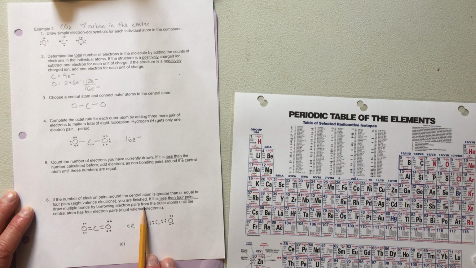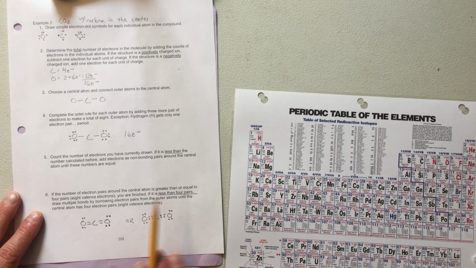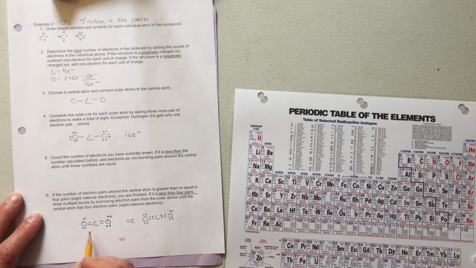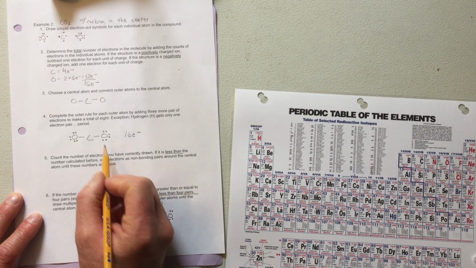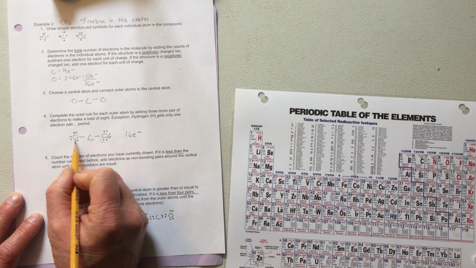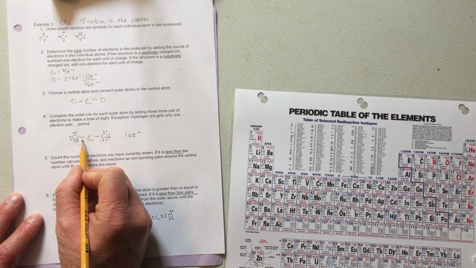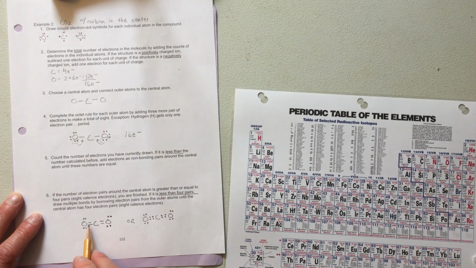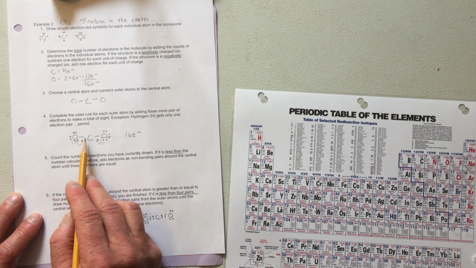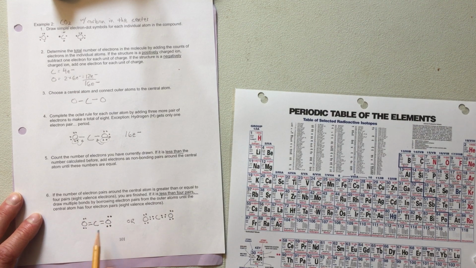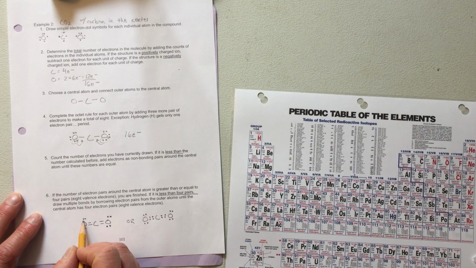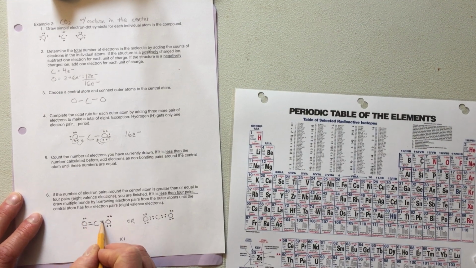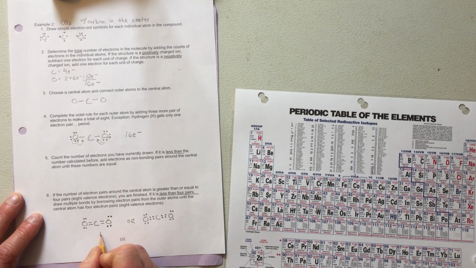Draw multiple bonds by borrowing electrons. So that's where we get to 2 double bonds on the carbon. So basically you can think of it as borrowing from both of these to make 2 pairs, and you end up with double bonds on both sides. This still uses 16 electrons. We didn't create any new electrons. Only God can create electrons. So we have 2, 4, 6, 8, 10, 12, 14, 16. 16 electrons.